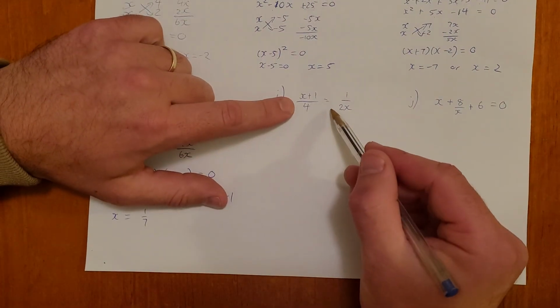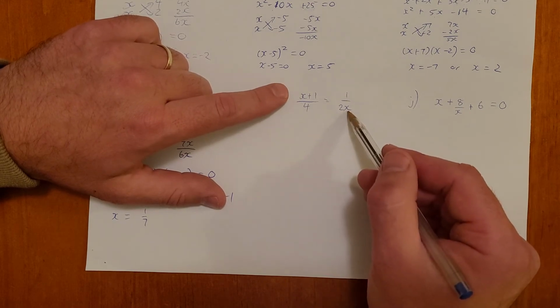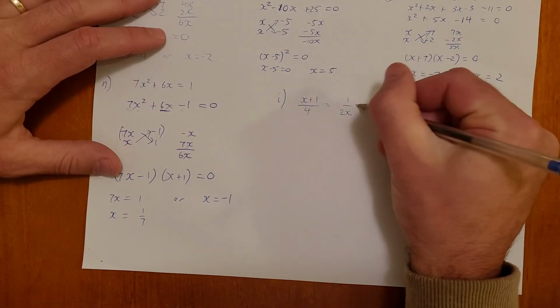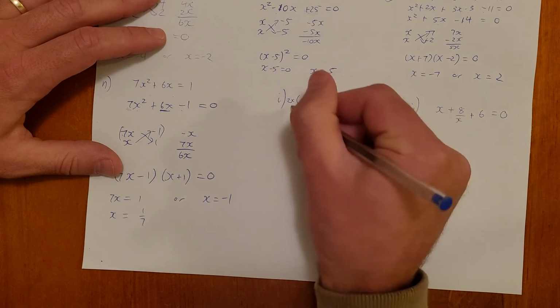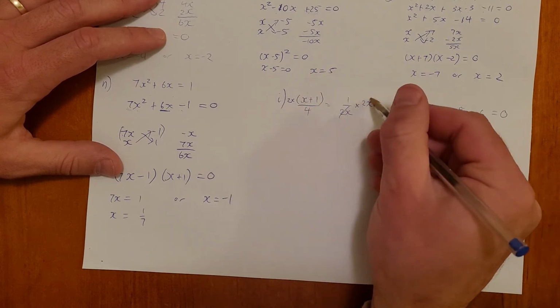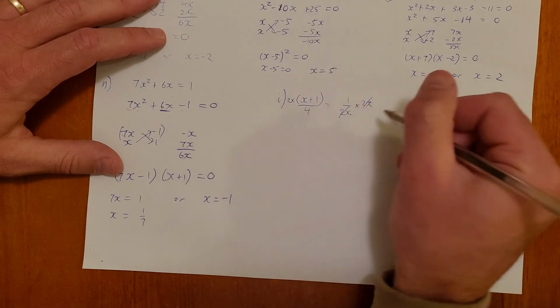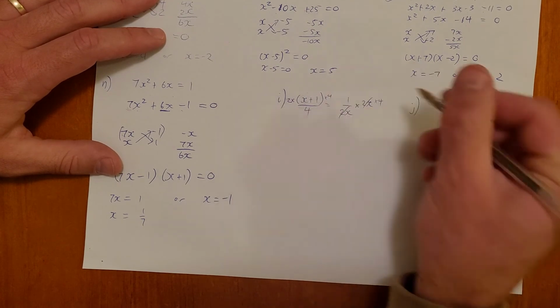Okay. When we get a problem like this, what we want to do is get rid of the denominators. And the way we're going to do that is cross multiply. What we're effectively doing is multiplying both sides by 2x. So times 2x here and then times 2x here. So that can cancel. And then multiply both sides by 4. So I'm going to put times 4 here and times 4 here.